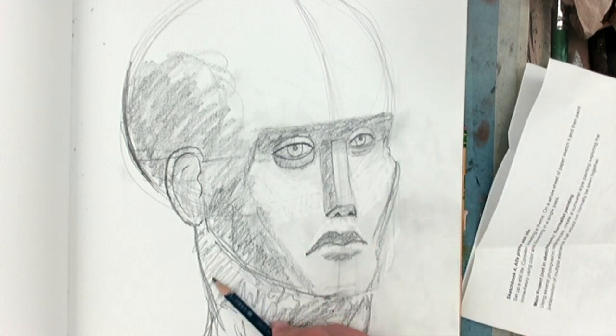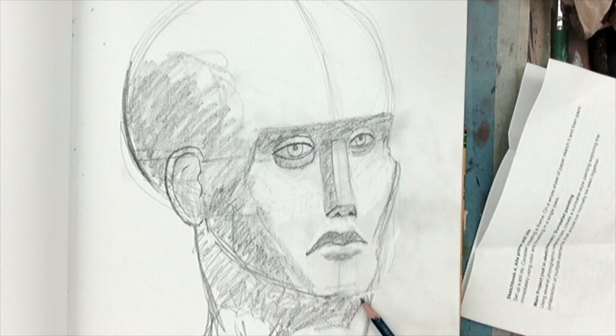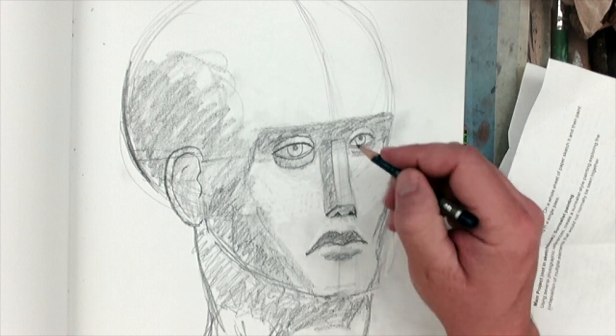Just by adding a shadow pattern, we can make a huge difference between whether what we draw or paint looks totally flat or if it looks three-dimensional, even with a really simple shadow scheme.